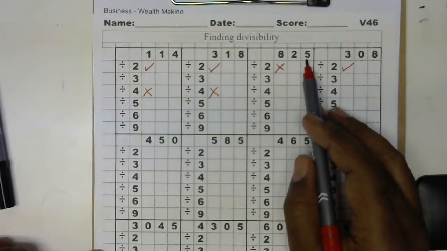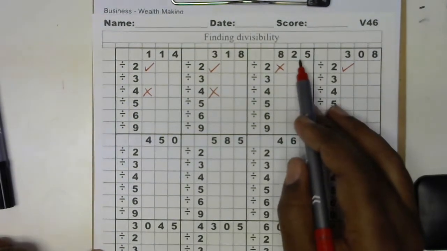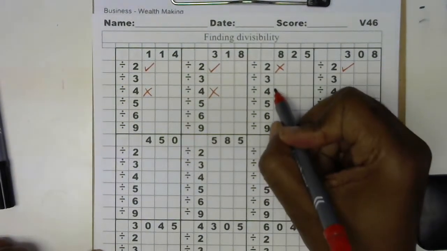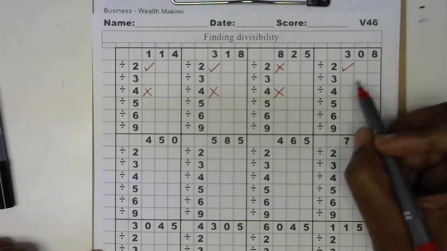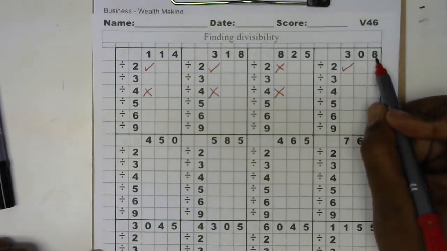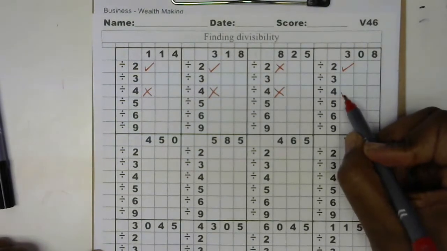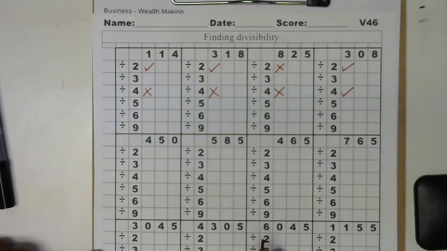25, the last two numbers, is not in the 4 timetables. So 25 is not in the 4 timetables. And the last two numbers are 0, 8, which is basically 8. That is in the 4 timetables, so that is divisible by 4.